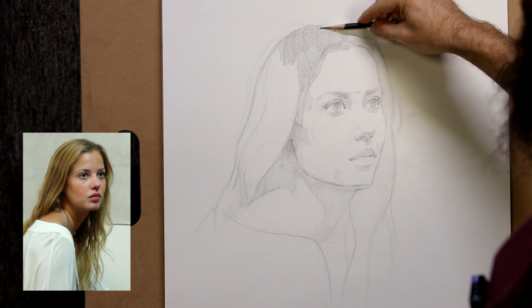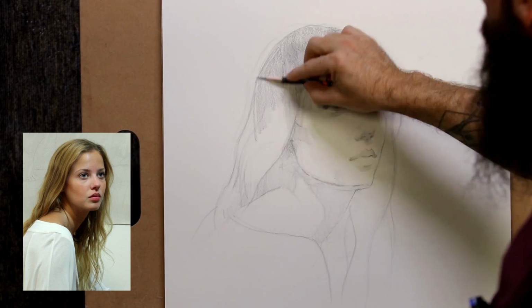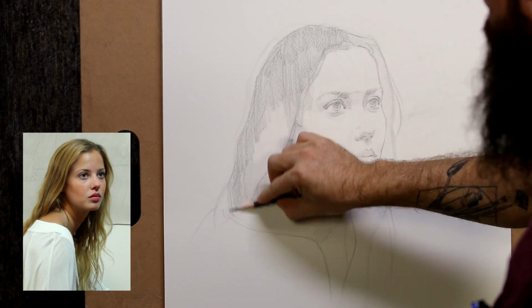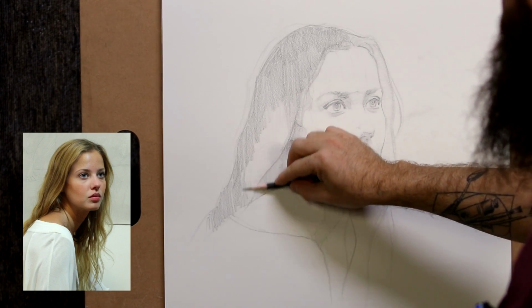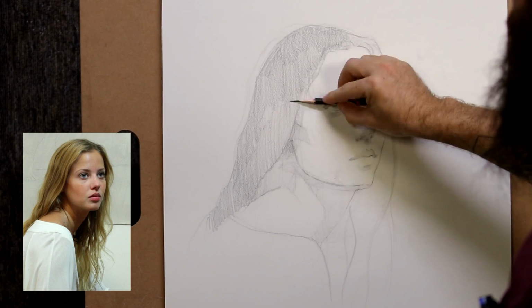I'm going to just fill it up with an even tone. I'm not going to look for too many subtleties for now. The reason I'm not following the form yet is because I want to have just an even tone. I can do all those things afterwards.